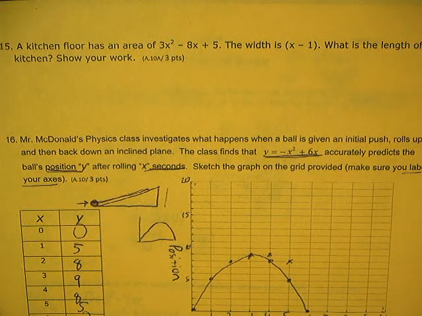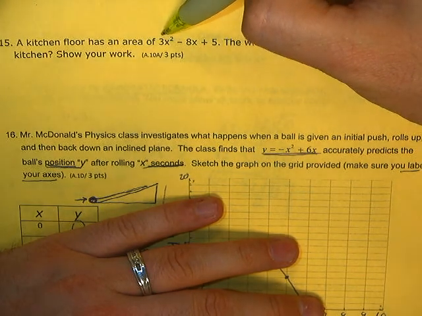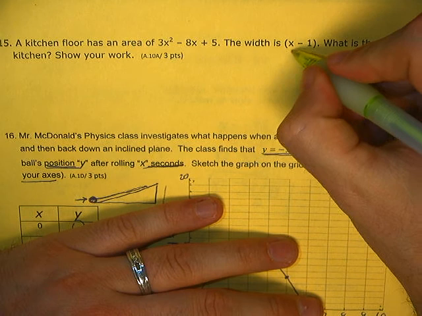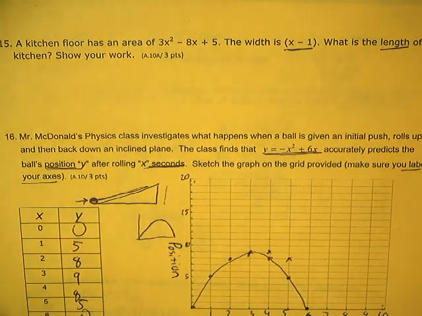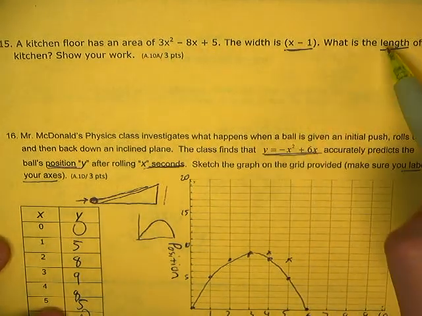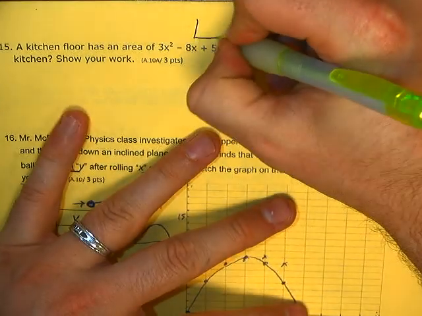All right, on the last page, number 15, we've got a kitchen floor with an area of 3x squared minus 8x plus 5. It tells me that the width is x minus 1 and asks what the length is. Now, the problem doesn't directly say this, but if I've got an area, a width, and a length, I'm going to go ahead and assume that this thing is a rectangle.